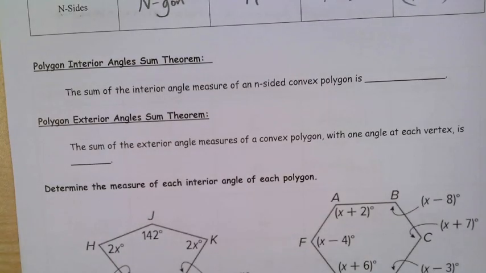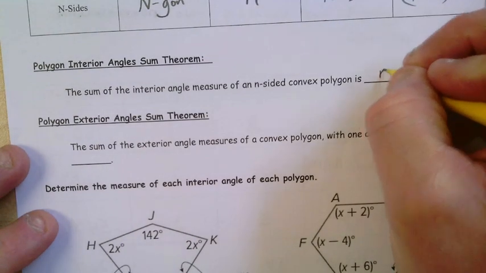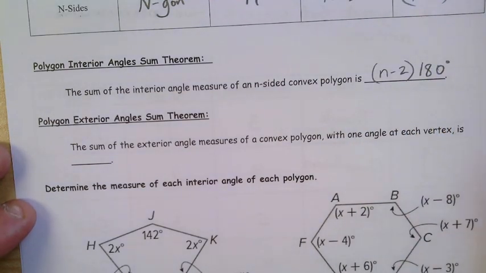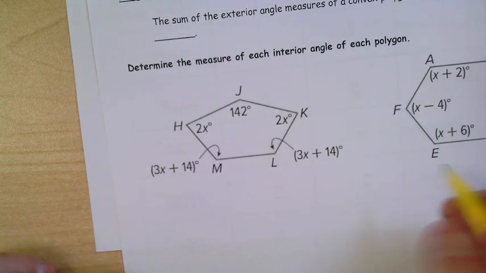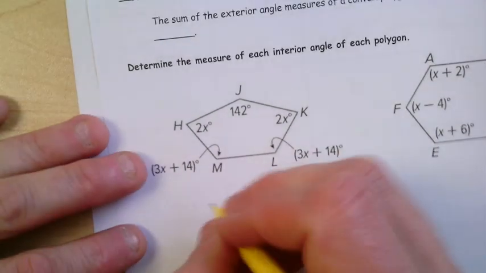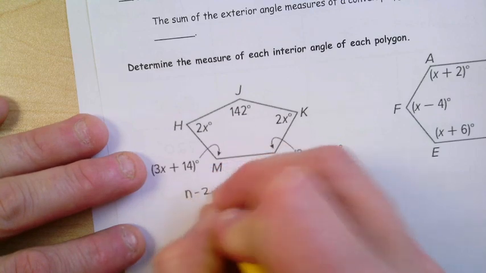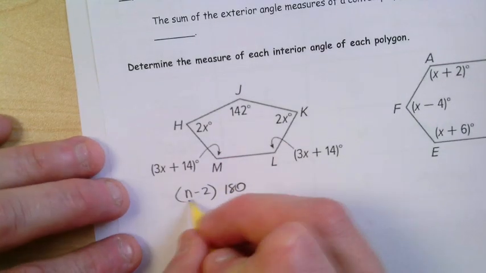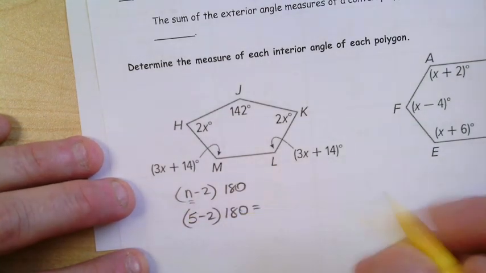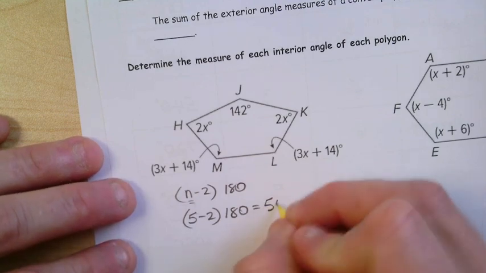Now, the next part says the sum of the interior angle measures of an n-sided convex polygon is that formula right there. The sum of all the angles of a polygon will always be calculated using that formula. So, I'm going to skip the polygon exterior angle sum theorem for just a moment, and let's move down here. So I see a pentagon. Now, I could go back and look at the front side of my paper here, but I want to practice my formula, that n minus 2 times 180 formula. What did n represent again? The number of sides. So I'm going to do 5 minus 2 times 180, which gives me 540 degrees.